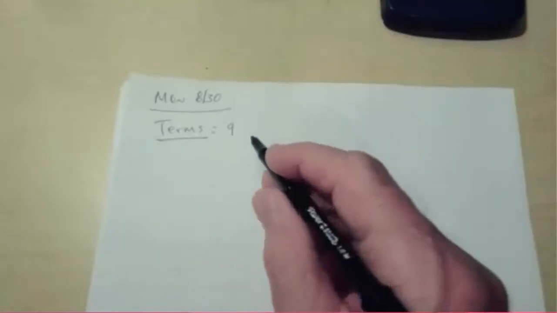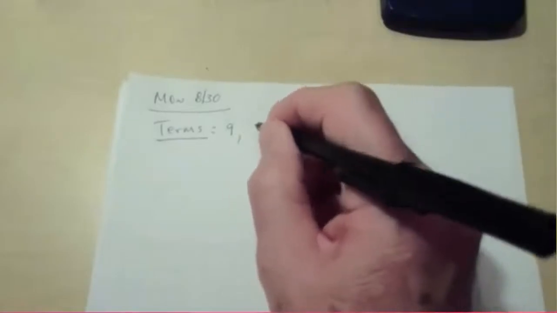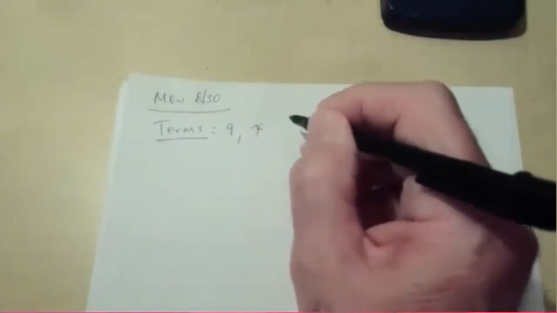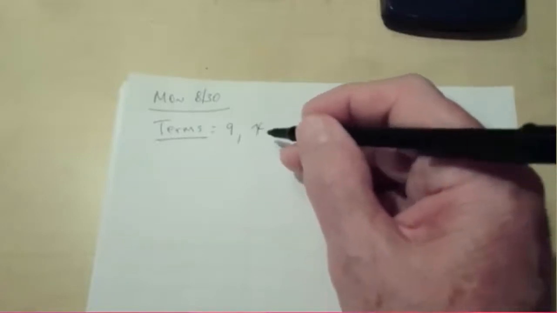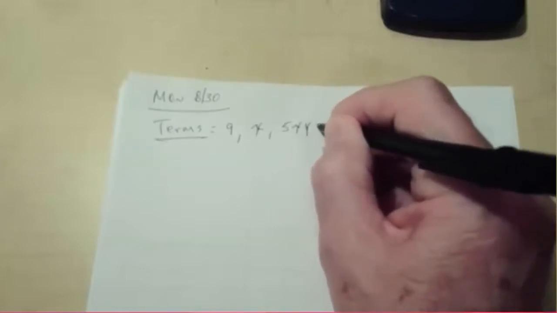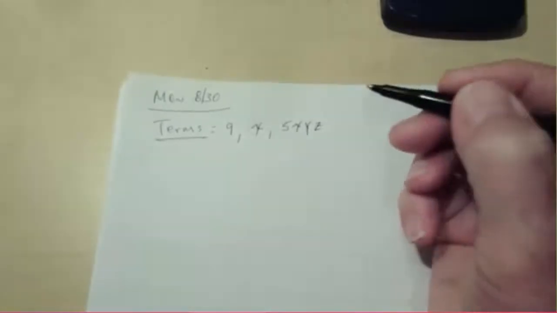Just any number. 9 is a term. X, A, B, C, D, whatever. Any variable. The letters are the variables. That's a term. 5xyz, that is a term.